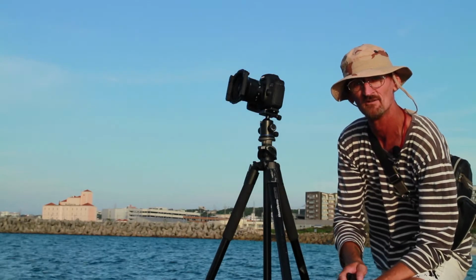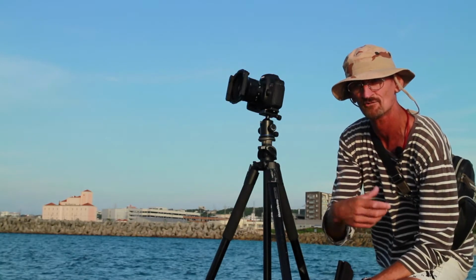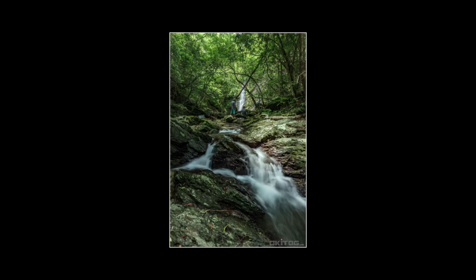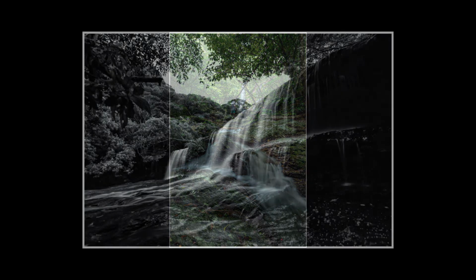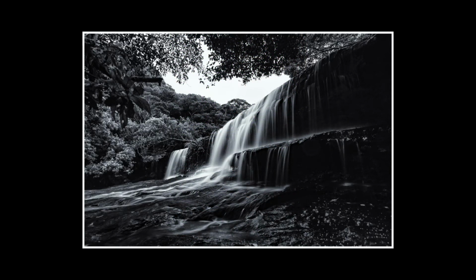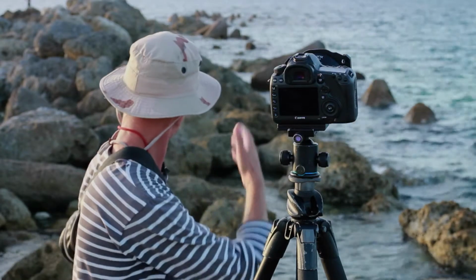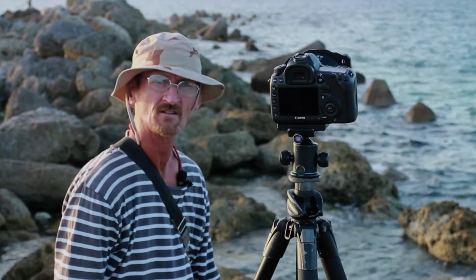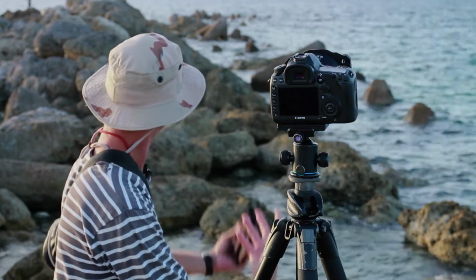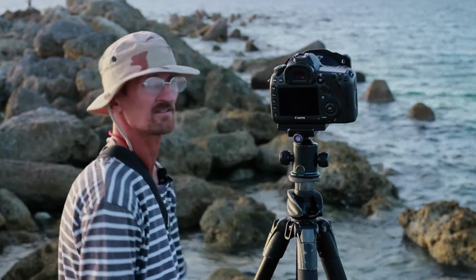This is how we do the shots that you see in travel magazines where rivers turn into a silky flow of water. Same with waterfalls. These are the filters that we use in order to achieve those effects. As you can see behind me here, I've got this nice line of rocks, and I'm by the ocean. The ocean's moving, we've got some nice clouds up in the sky.